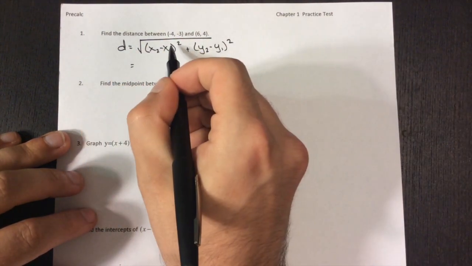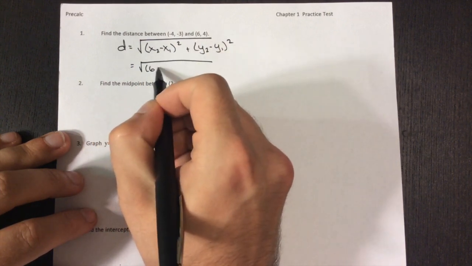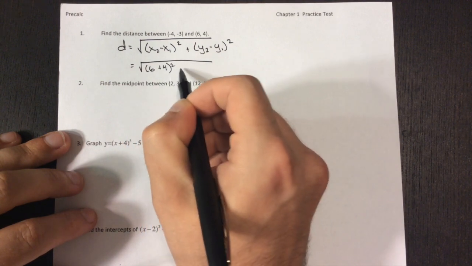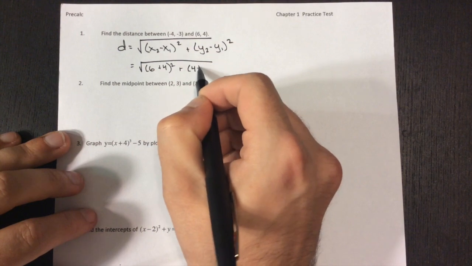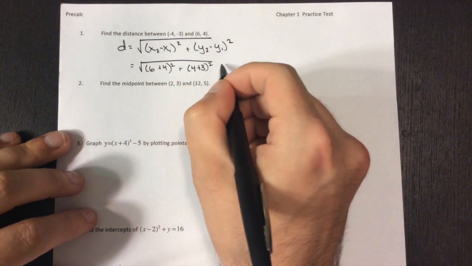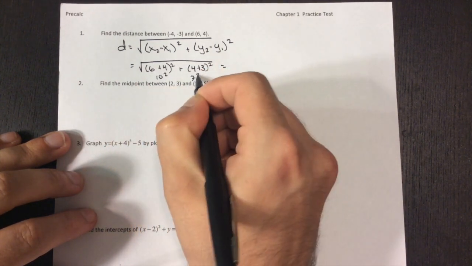So we go to our x's. Square root of 6 minus a -4, which is plus, squared, plus 4 minus a -3 squared. If I work that out, this is 10 squared and this is 7 squared.